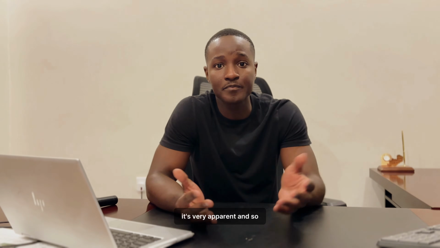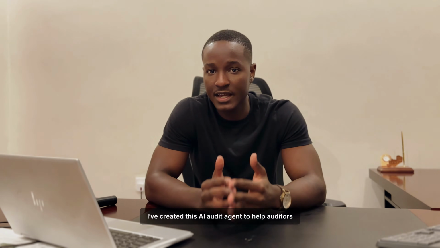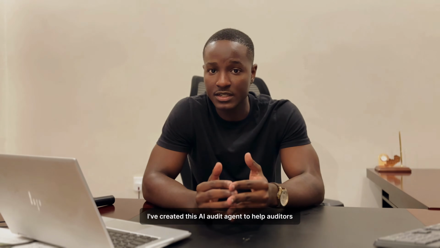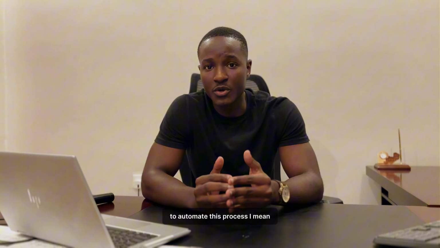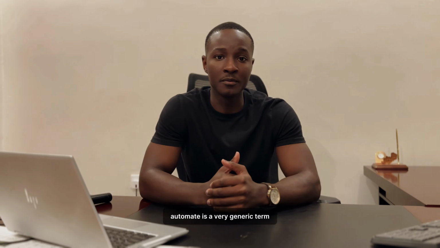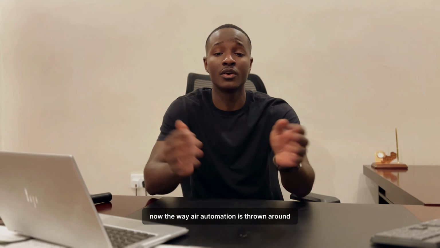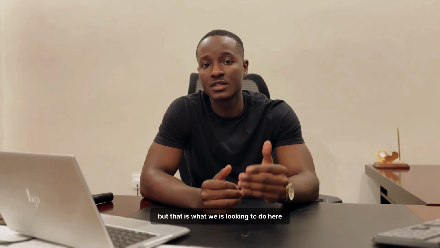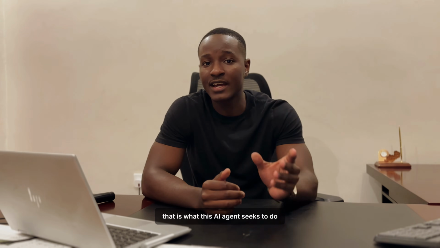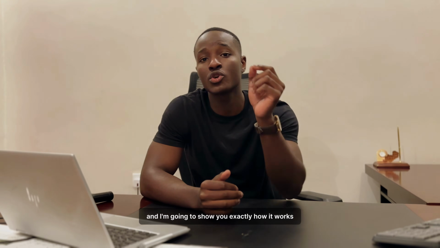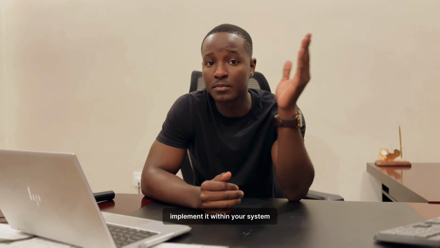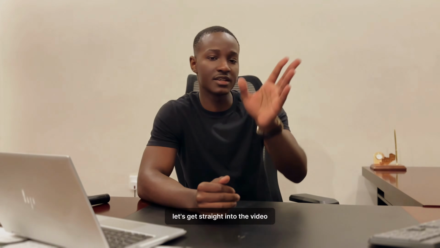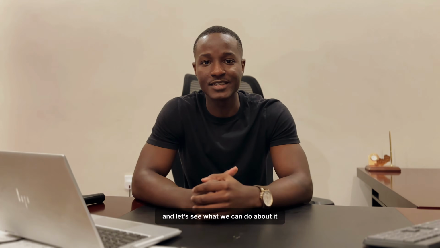It's very apparent. And so I've created this AI audit agent to help auditors, to help people in the finance sector, to automate this process. I mean, automate is a very generic term now, the way AI automation is thrown around. But that is what this AI agent seeks to do. I'm going to show you exactly how it works and how you might potentially be able to implement it in your system. So without further ado, let's get straight into the video and see what we can do about it.